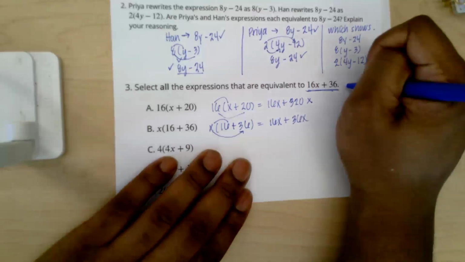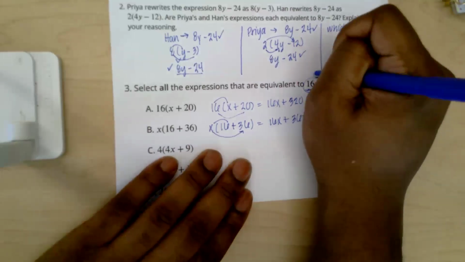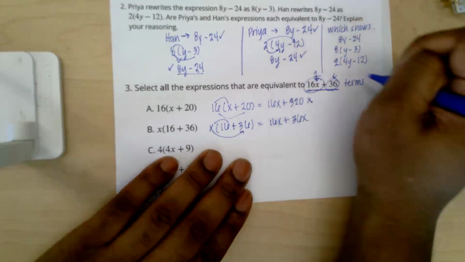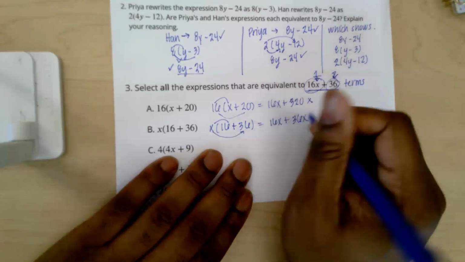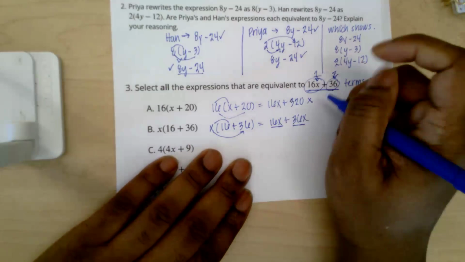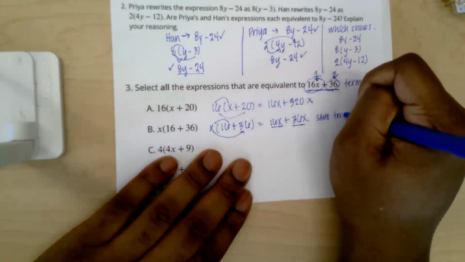Let's go back to terms. These are two terms, 16x and 36. These are the same terms. So these are not correct because it's the same term.